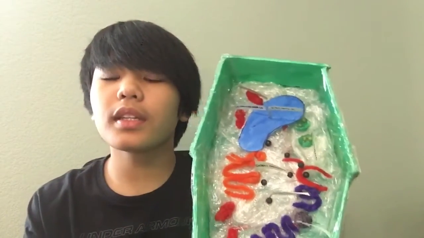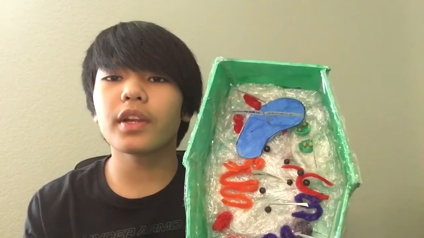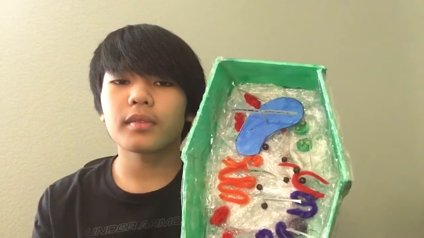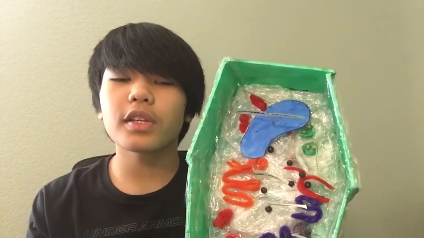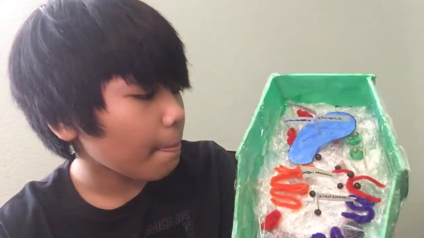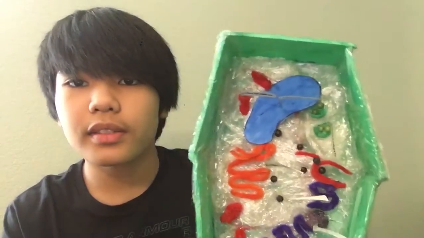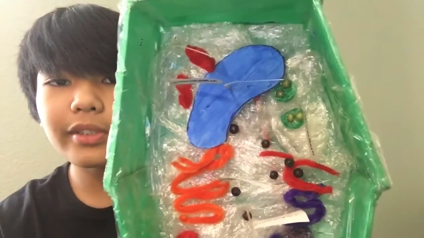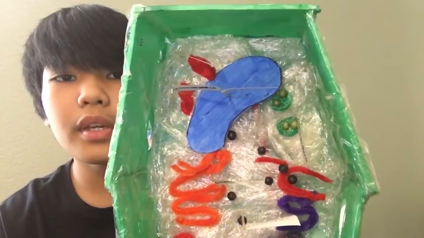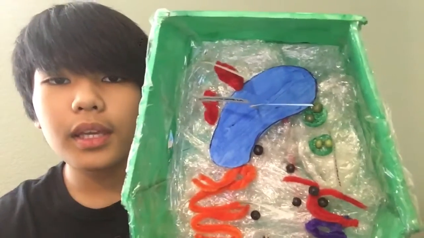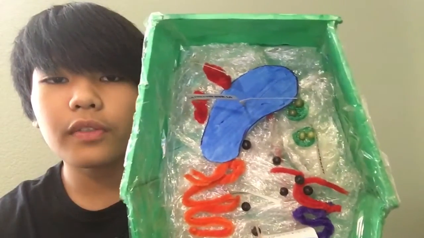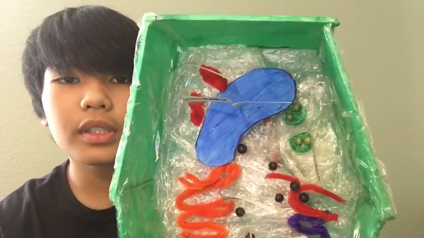It stores anything that the cell needs, varying from food, water, waste until it is ready for elimination. In summary, it stores materials that the cell needs, such as food, water, and waste until it is eliminated. And those are just a few that the vacuoles keep.